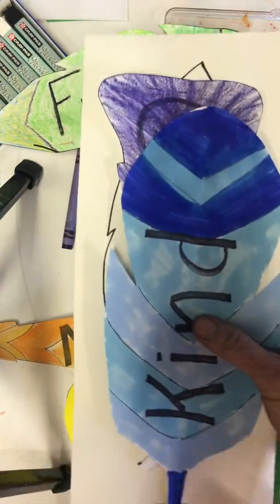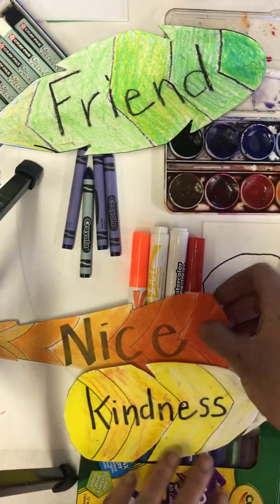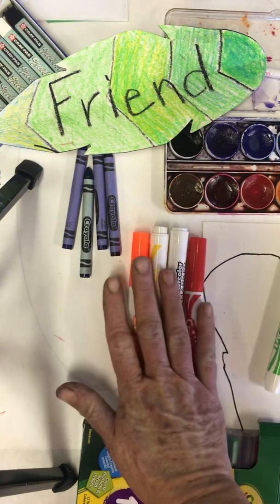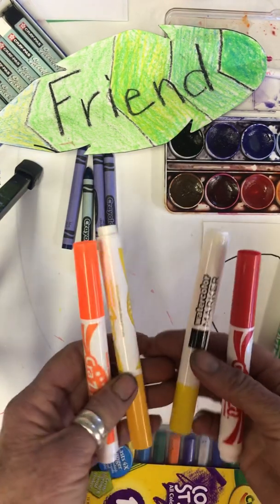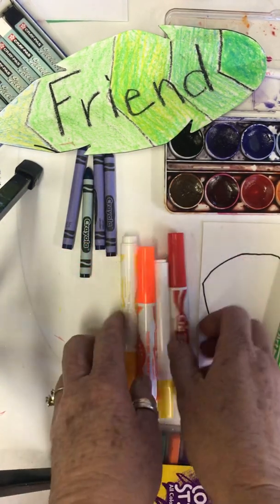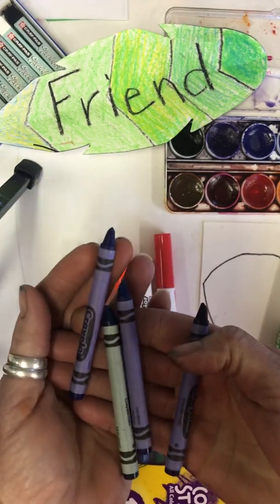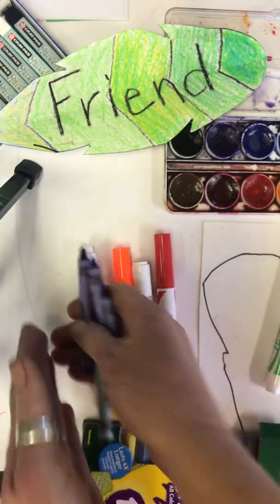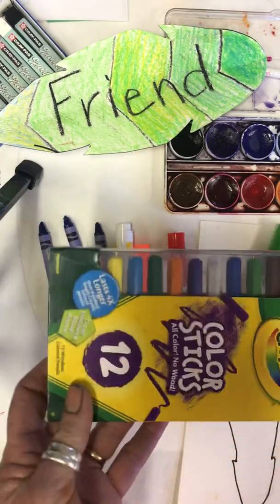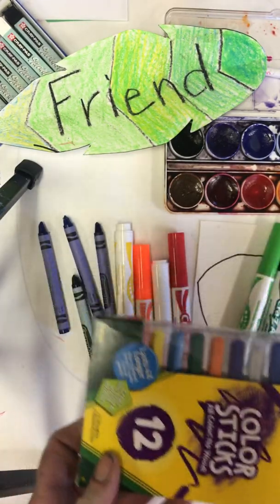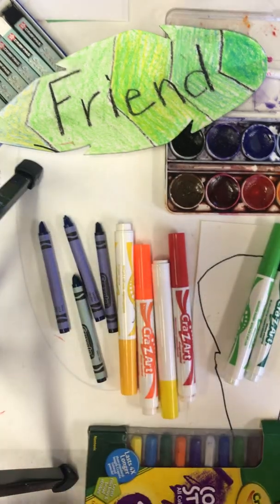Now, as teachers, you have the choice of what materials you would like your class to use. You can use markers. Just pull out those different values. You can use crayons, all different values of one color. I know some of you have color sticks. These are like colored pencils. Again, just find the different values.